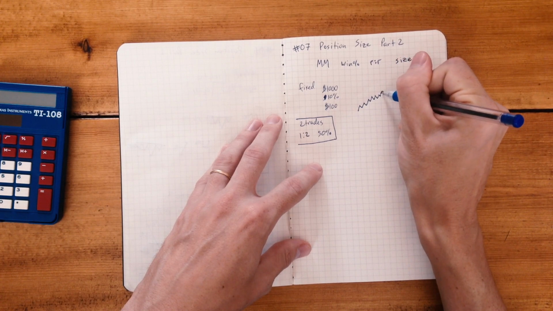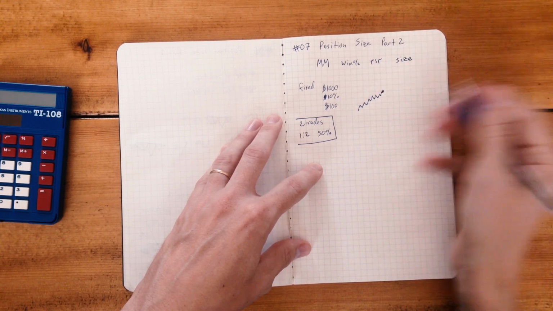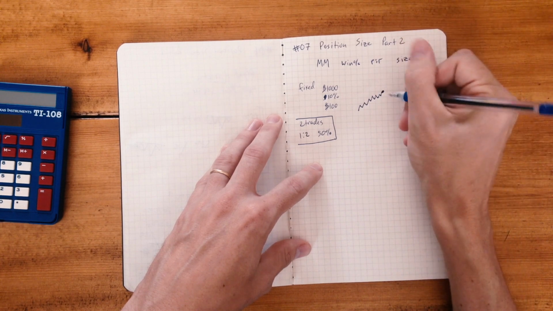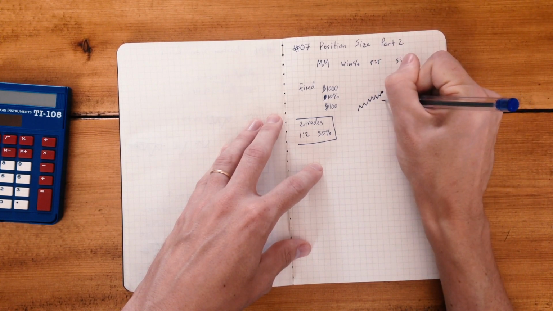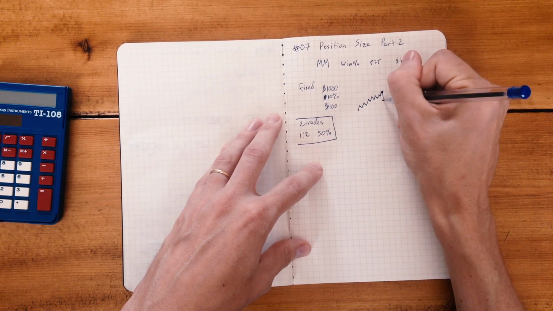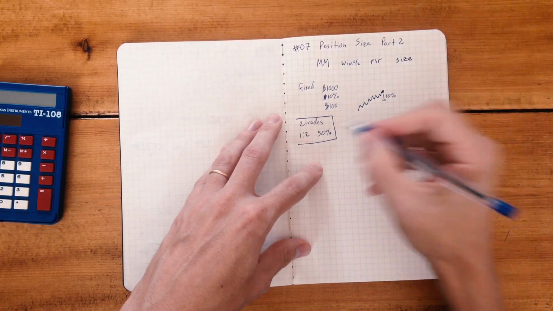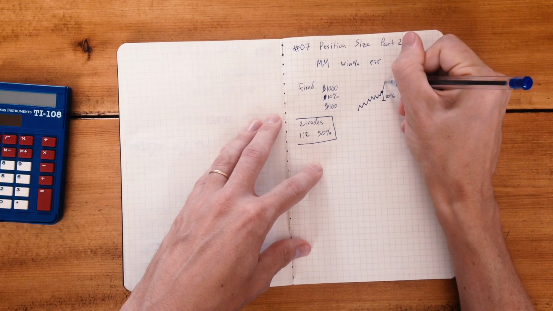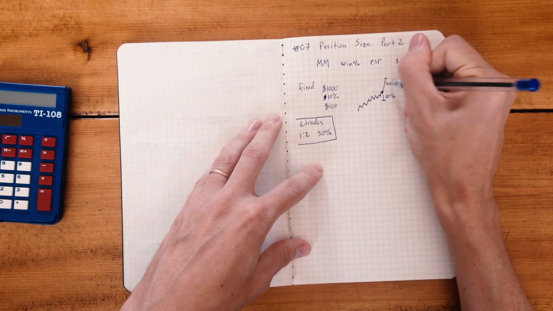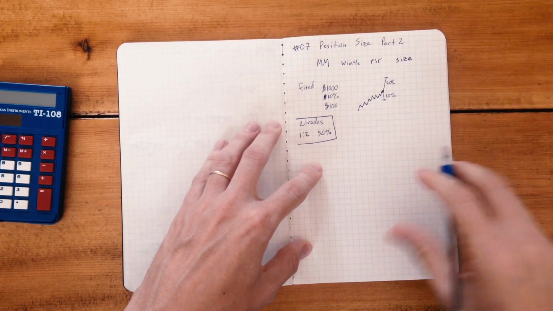for whatever reason, you buy here, whatever your signal tells you, and it tells you, based on a support or whatever, that you should put a stop loss here. And that happens to be a 10% drop. So if you have a 1 to 2 risk reward, that means you'd put your take profit up here. It's a 20% gain, right?